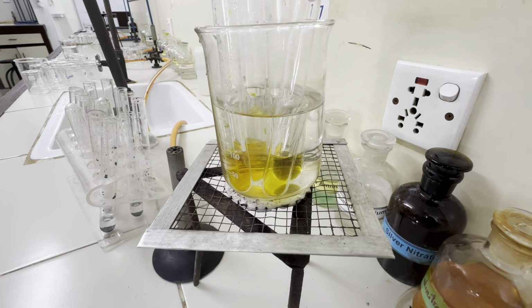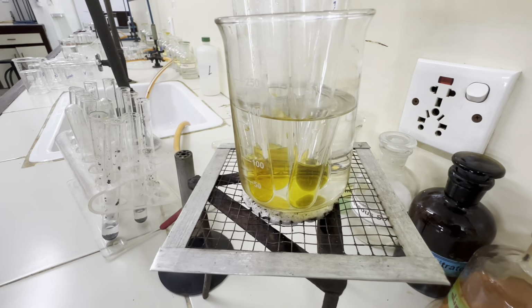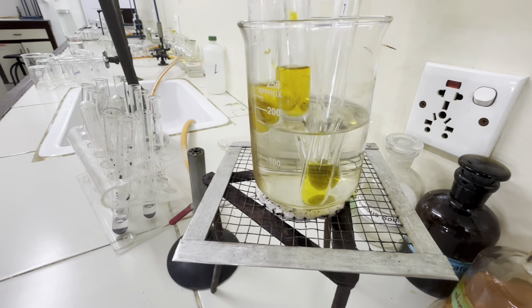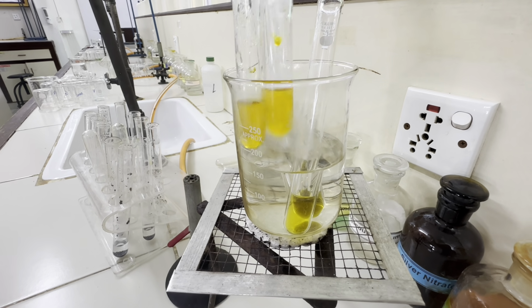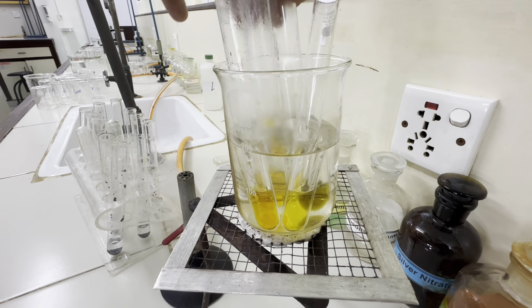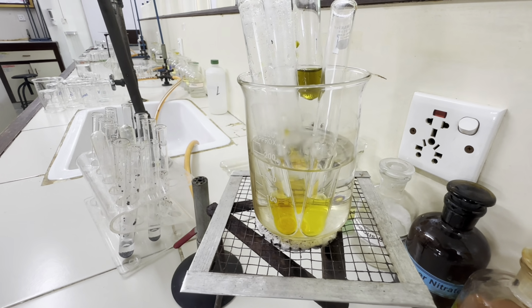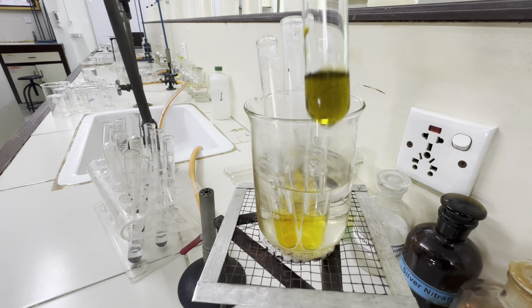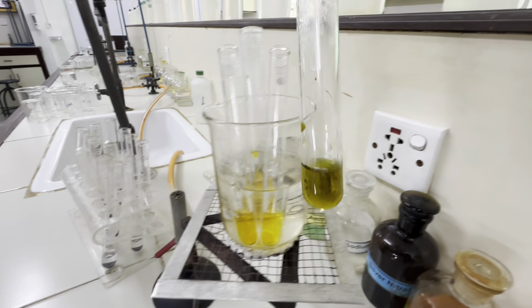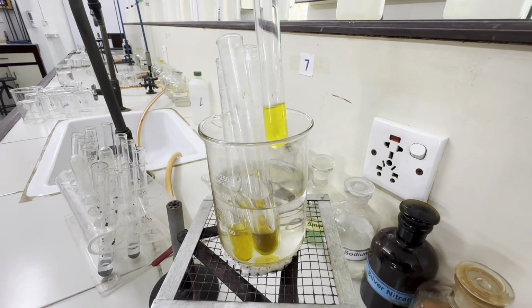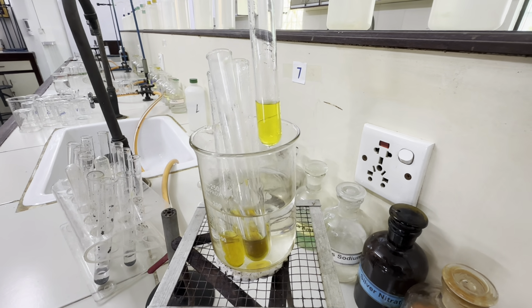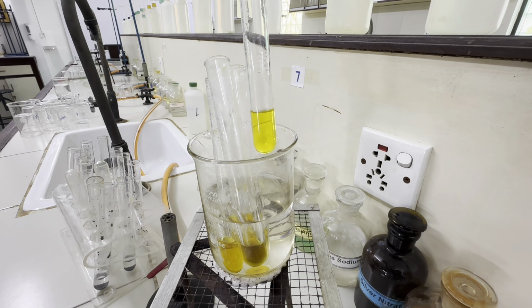Now, if we see FA4 and FA5, they have not changed their color significantly, but this FA6 is clearly green and this FA7 has also changed to green.